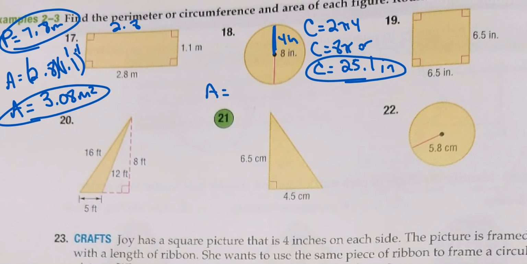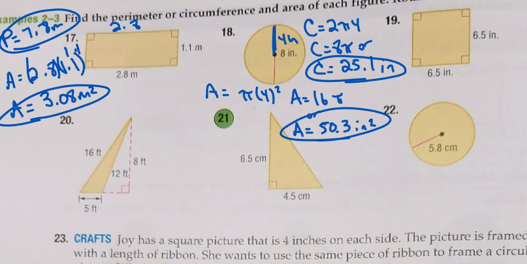Area is equal to pi times 4 squared. So your area is going to be equal to 16 pi. Or you just do that in your calculator. Area is going to be equal to 50.3 square inches. Alright, that's it for 17 and 18.